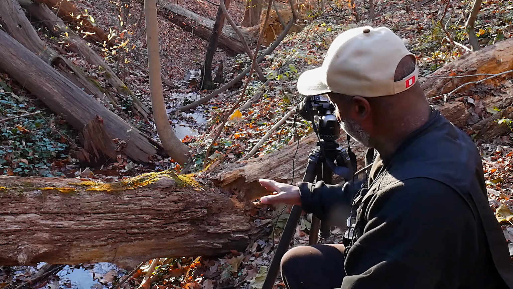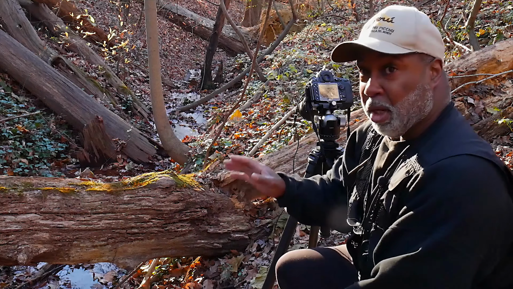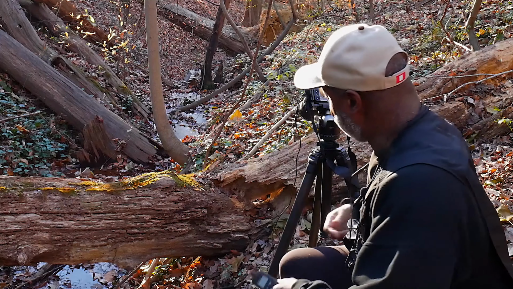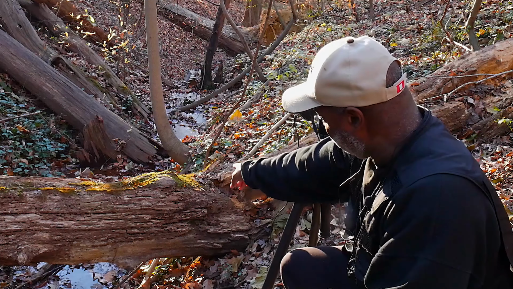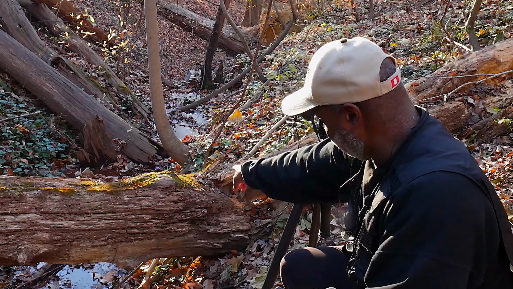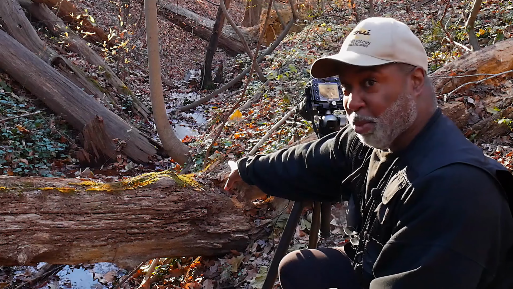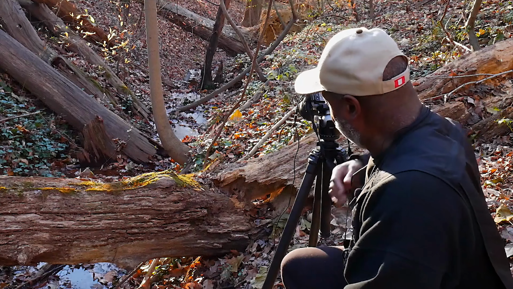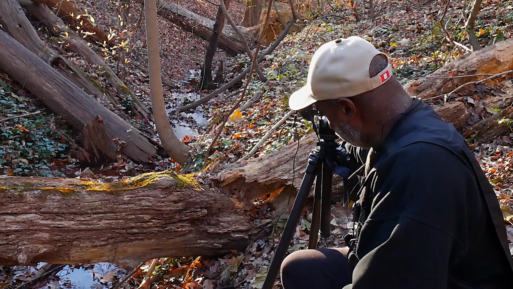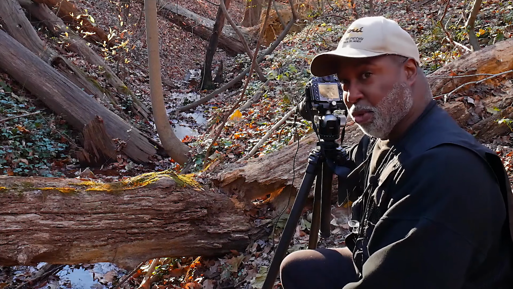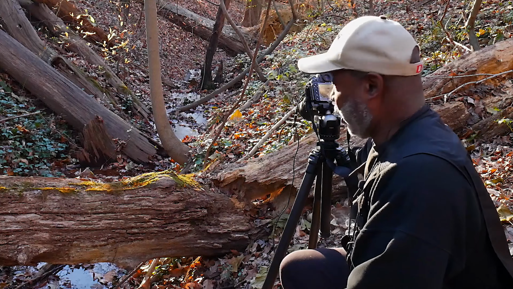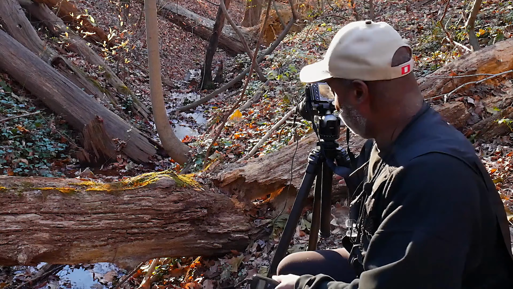Basically, I just took a basic composition in landscape orientation. I'm incorporating some of the moss that's right here on the tree. The moss is being illuminated by the sun, and just earlier there was sunlight beaming through this hole. Fortunately, I got the shot before the sun moved out of position.